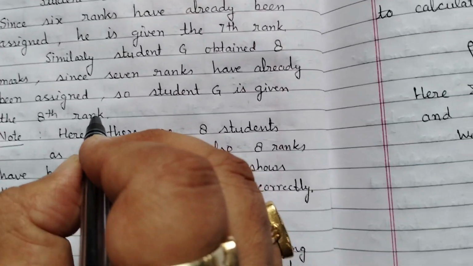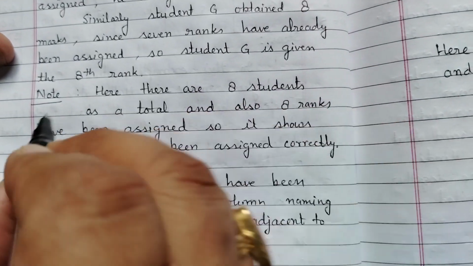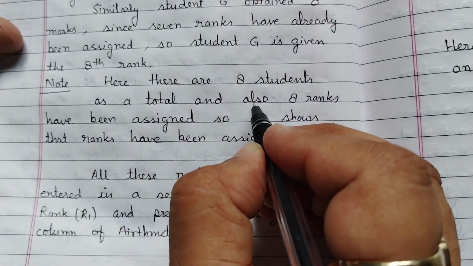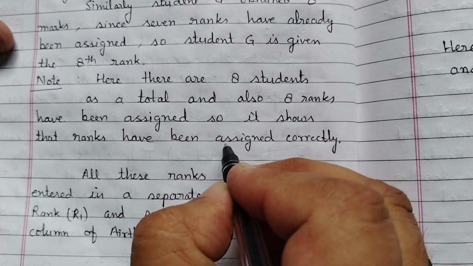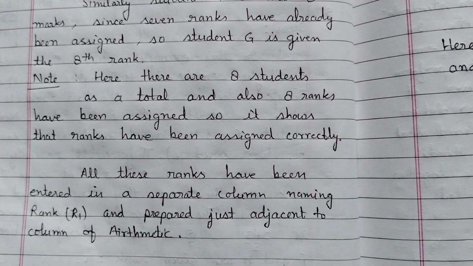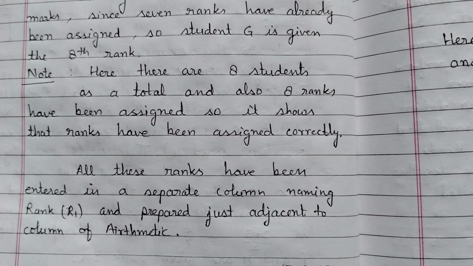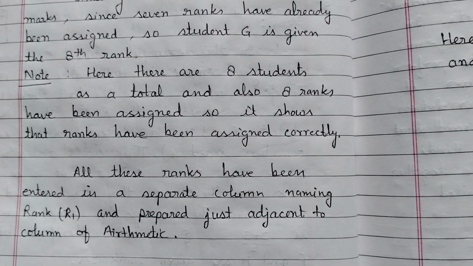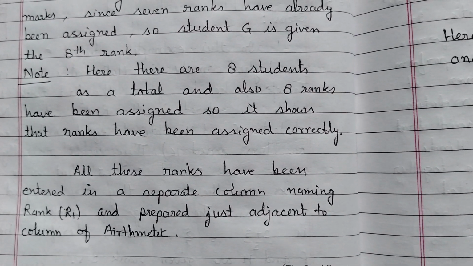There are 8 students in total, and 8 ranks have been assigned, so it shows that the ranks have been assigned correctly. In this way, I have prepared the rank column for the mathematics scores of all students.